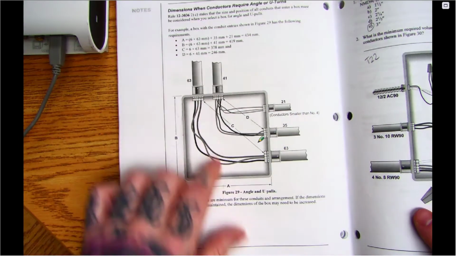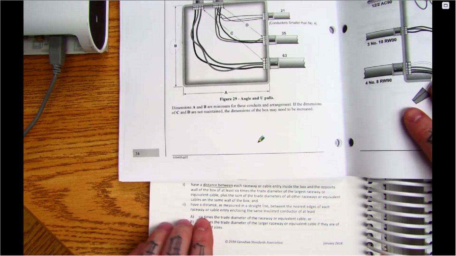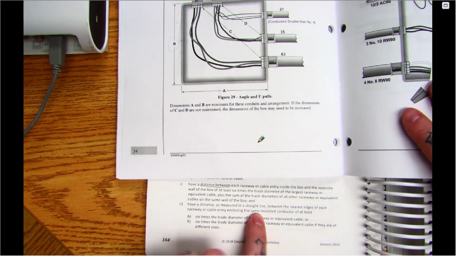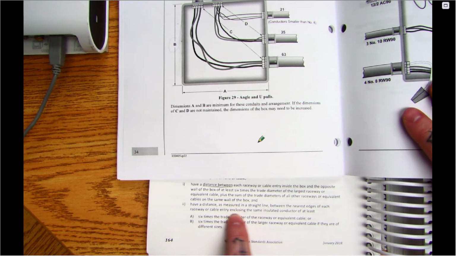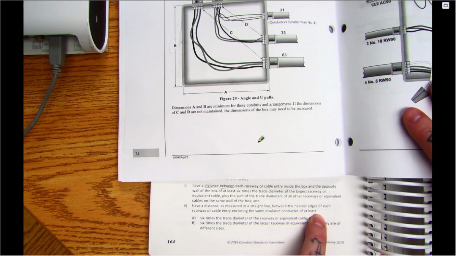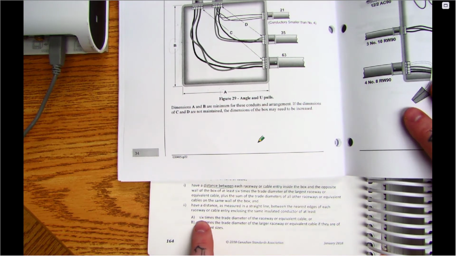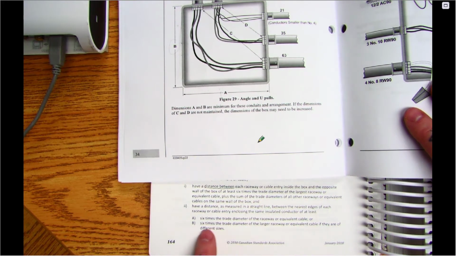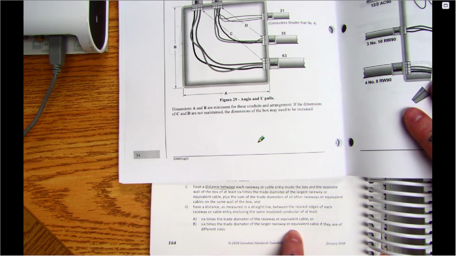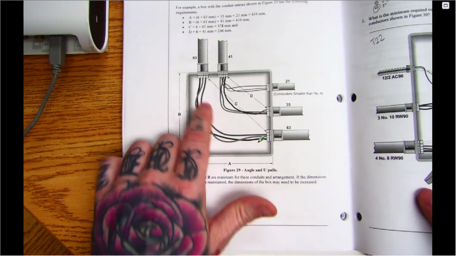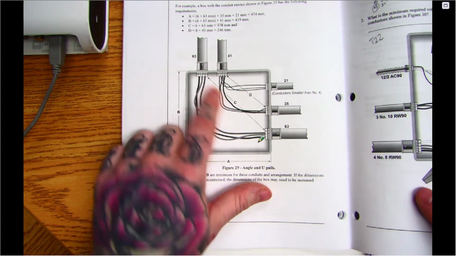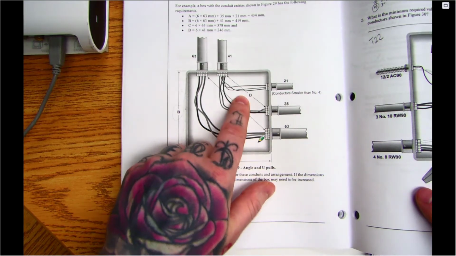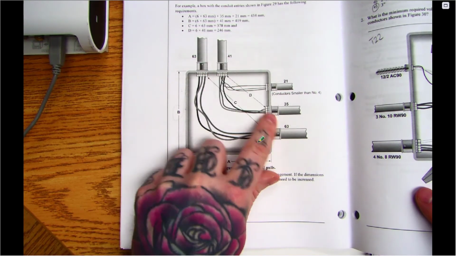C and D aren't too terrible to go through. Basically, have a distance measured in a straight line between the nearest edges of the raceway or cable entry enclosing the same insulated conductor of at least 6 times the trade diameter of the raceway or equivalent cable, or 6 times the trade diameter of the largest if they're different. So to find C, we're just going to take the 63 because they're the same, and we go 63 times 6. For D, they're different sizes. There's a 41 and a 35.